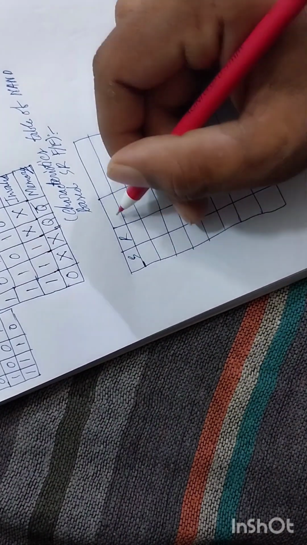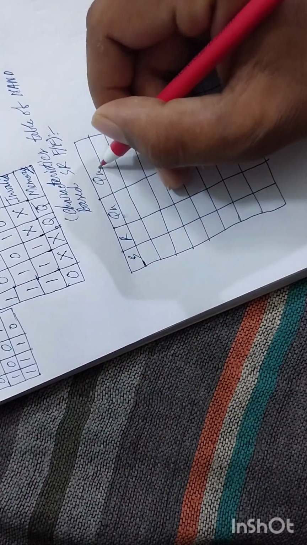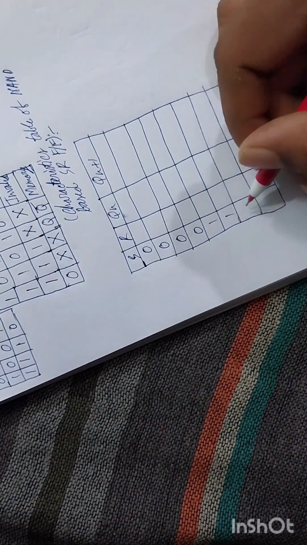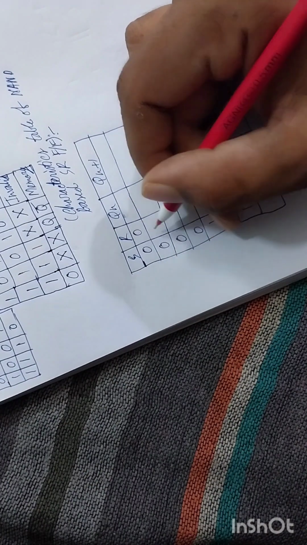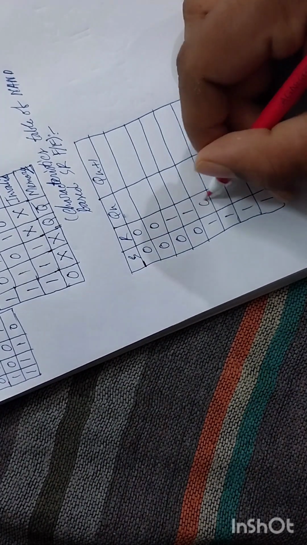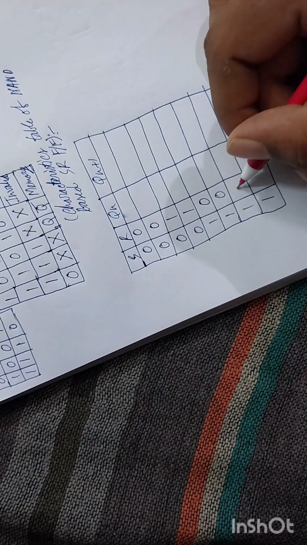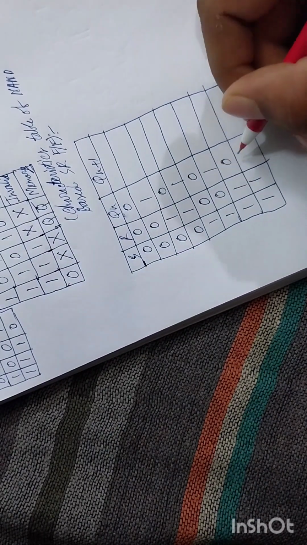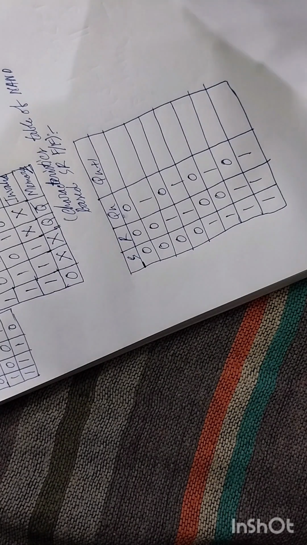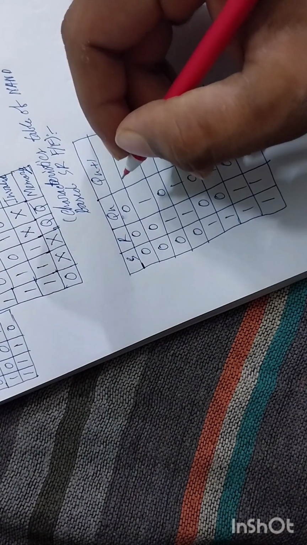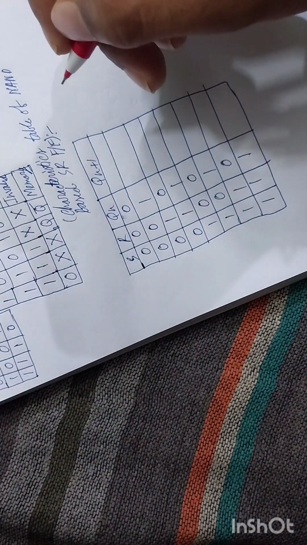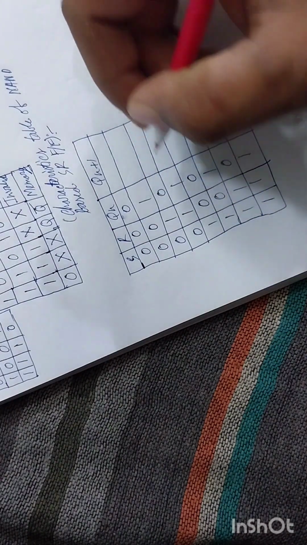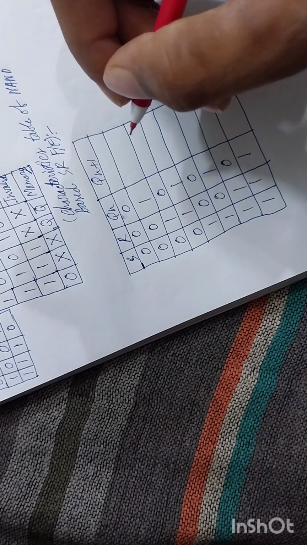S R Qn plus 1. 0 0 0 0 1 1 1 1 0 0 1 1 0 0 1 1 0 1 0 1 0 1 0 1. So as there are 3 inputs here, 2 to the power 3 means 8 rows will be drawn here.